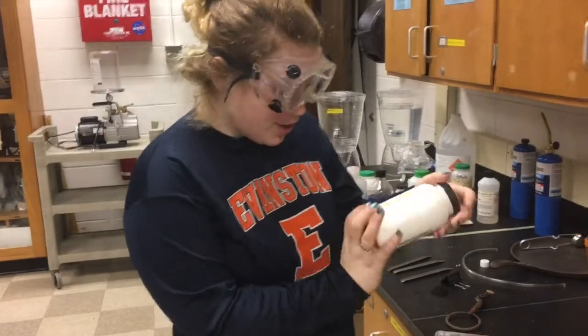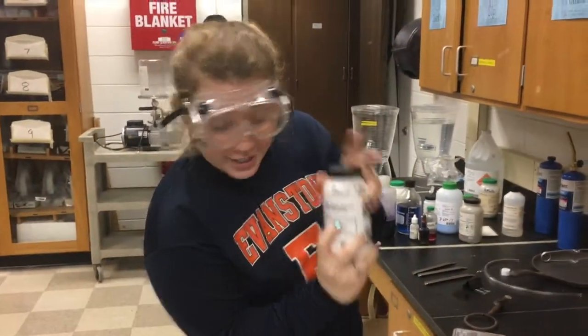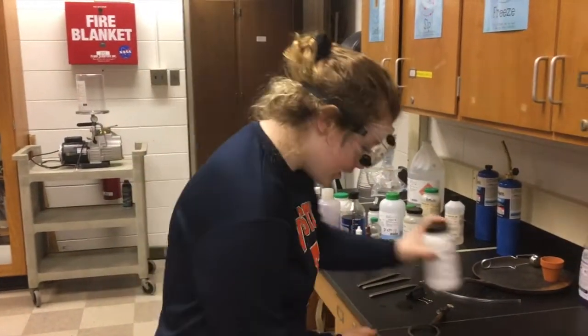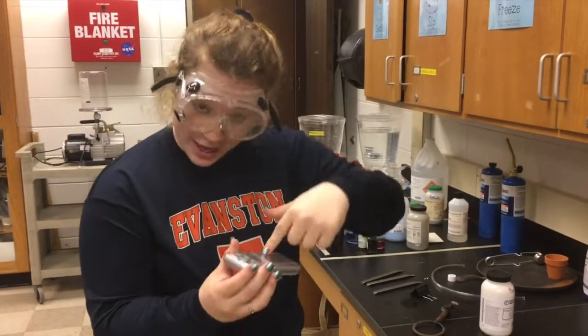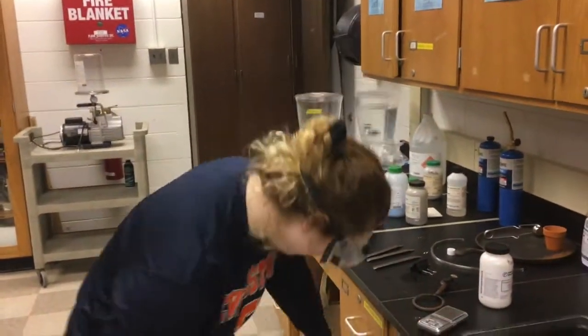For this experiment, you're going to need potassium chlorate, between 6 and 7 grams of it. You'll need the scale to weigh it out, and you will need a weigh boat to put it into, because that's how we do things. Make sure you zero the scale. Next, let's go over here.